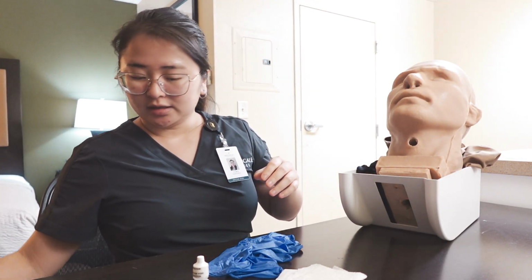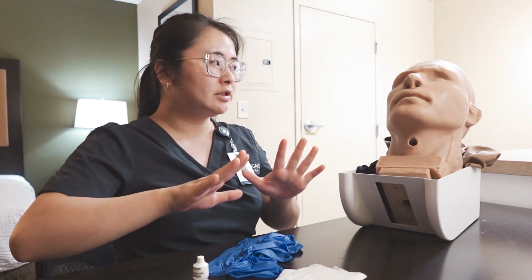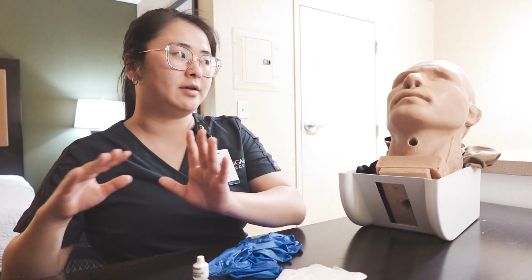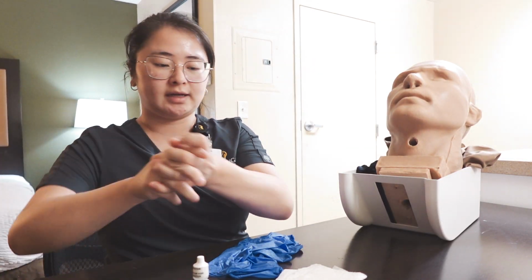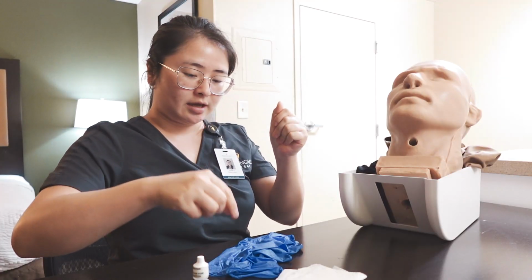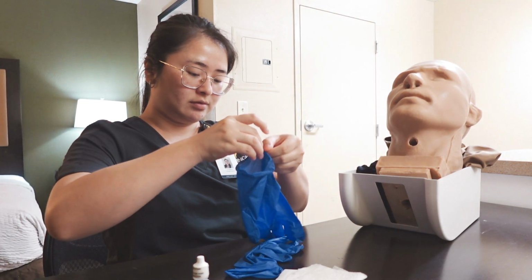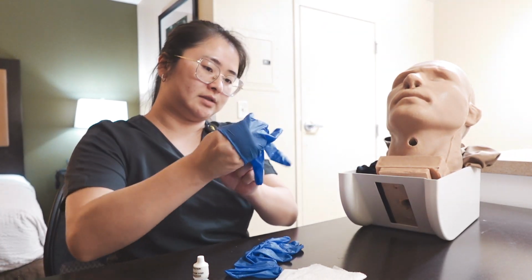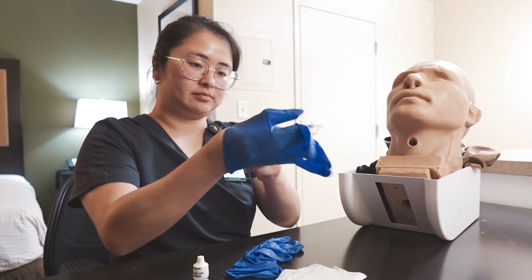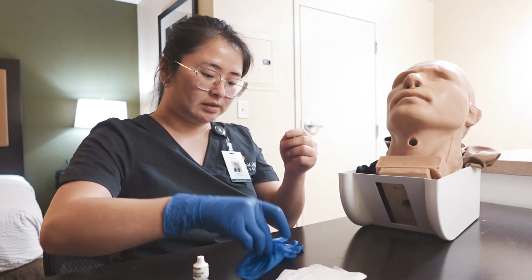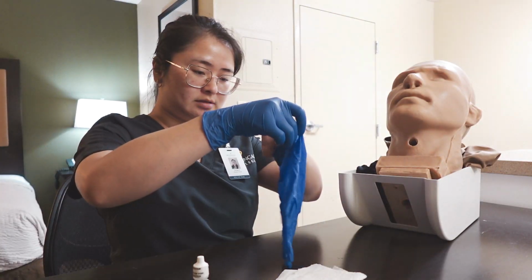All right. Okay, so the next thing we're going to do is administer the medication. So I'm going to perform hand hygiene, and then I am going to don clean gloves.